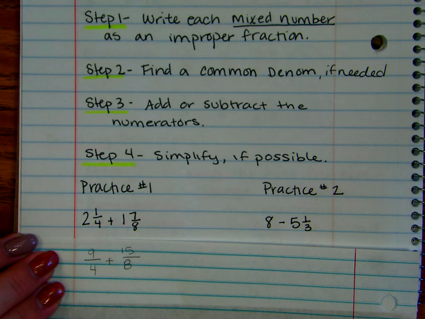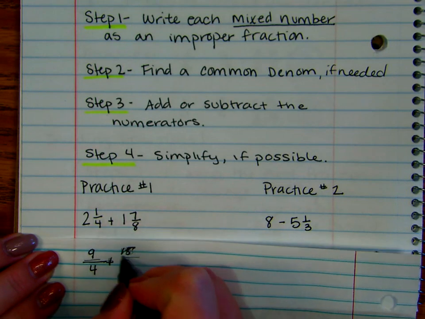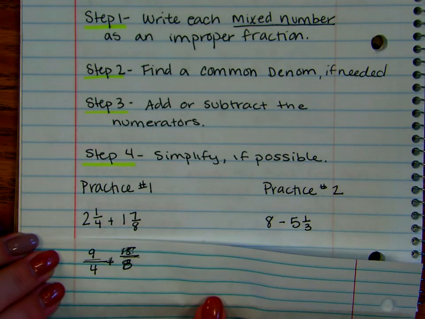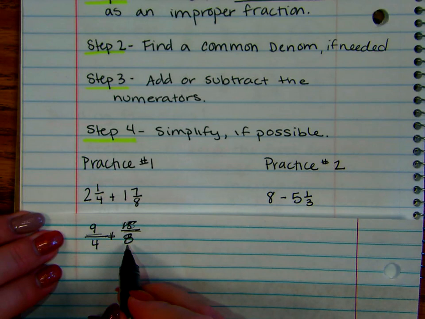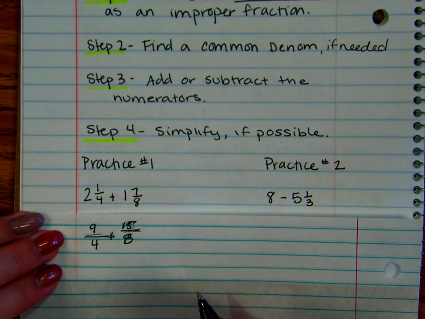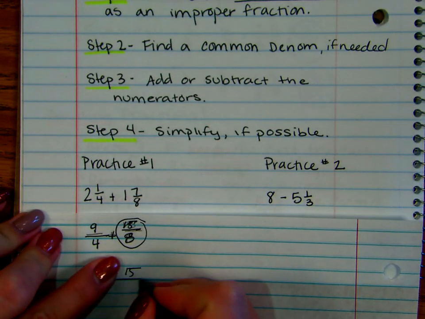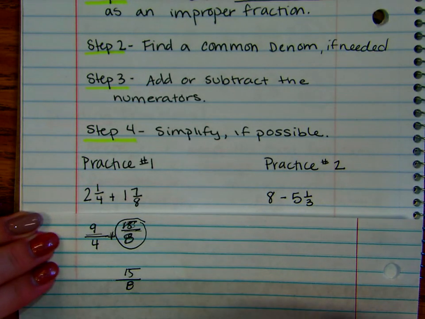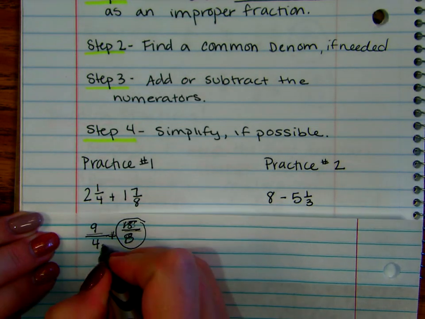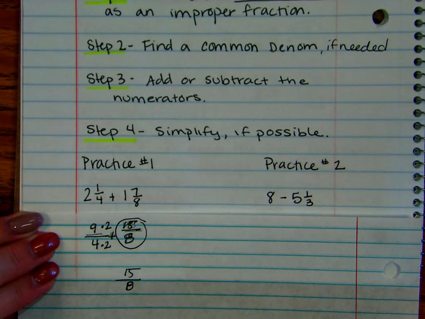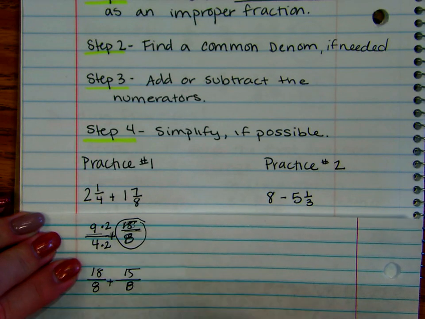I'm going to switch over to a pen real quickly so you guys can see this a little bit better. There we go. Now what I need to do is look for a common denominator because neither one of these are both 8 or 4. What I can do, though, is I can keep my 15/8 the same. So I'm going to write this as 15 over 8. Now, the reason why I'm going to keep that the same is because 4 can go into 8. So I'm going to times this by 2. I'm going to times this by 2 as well. Now, 9 times 2 is 18, so I'm going to have 18 over 8, and I'm going to add those 2 together.